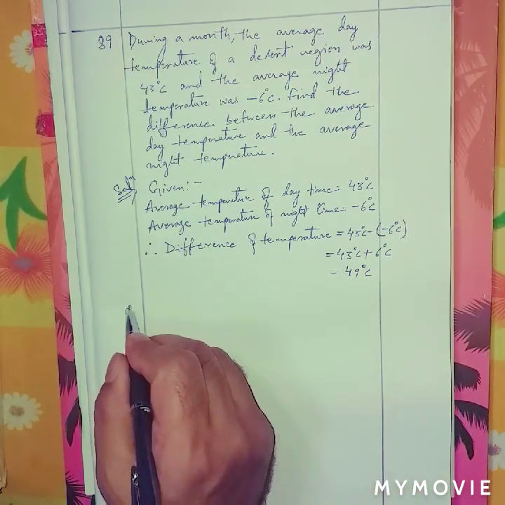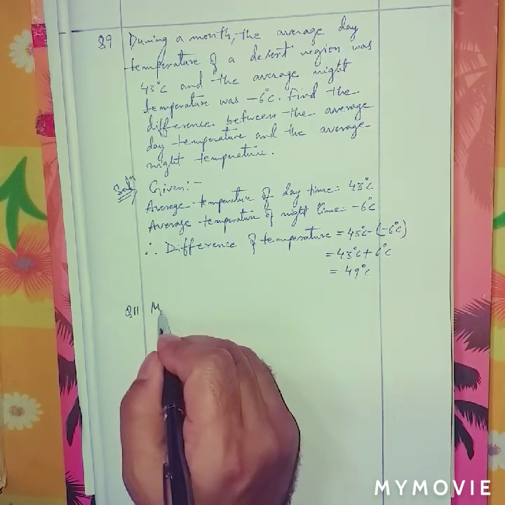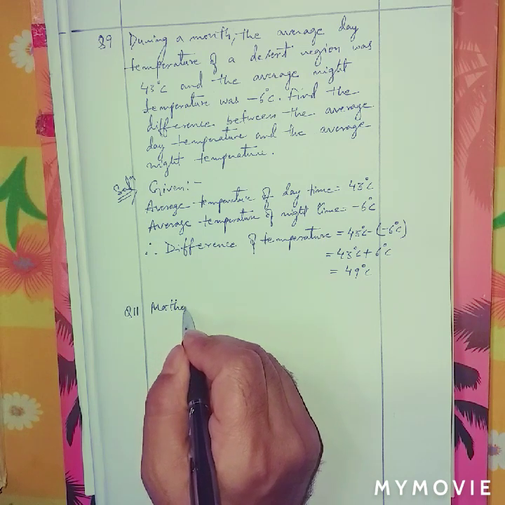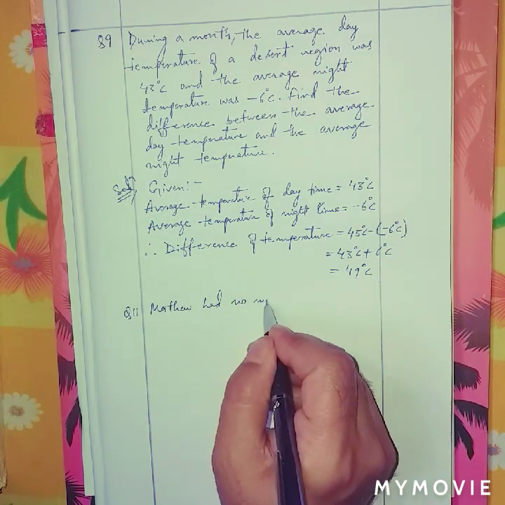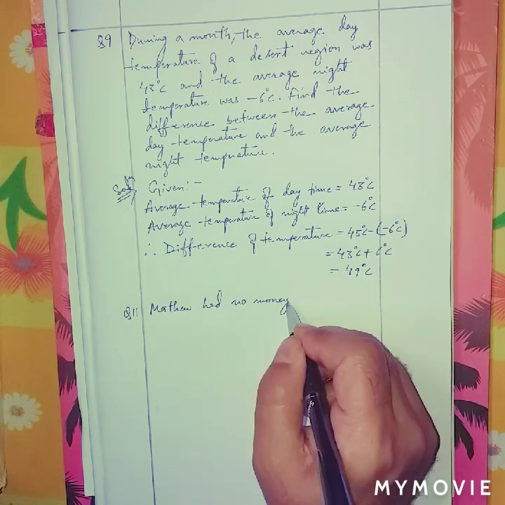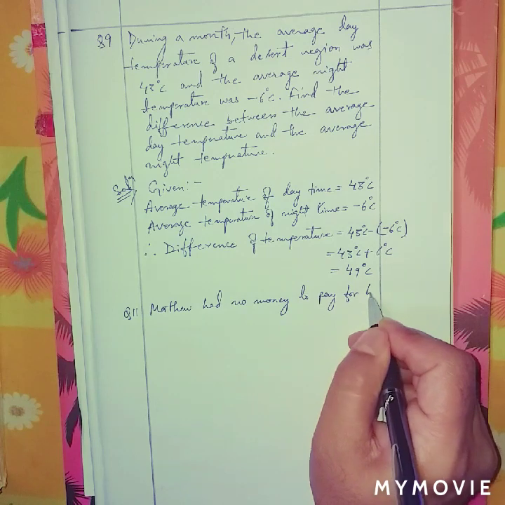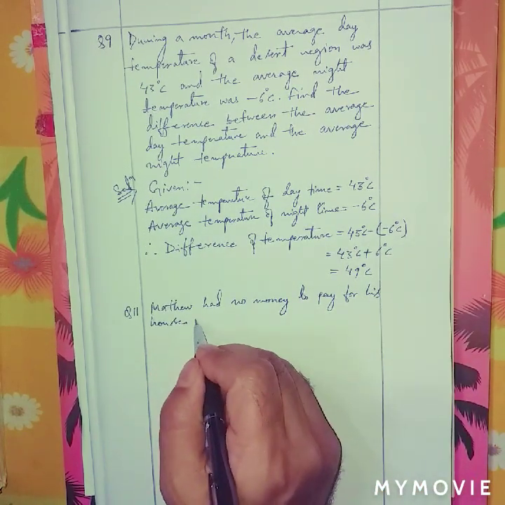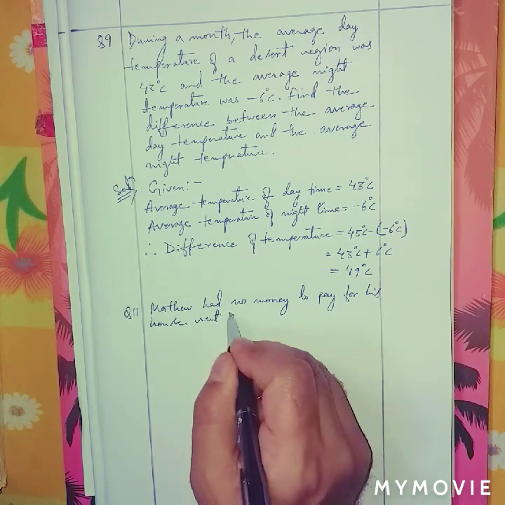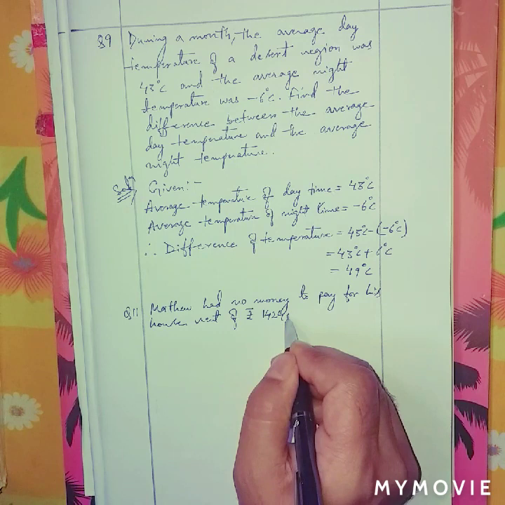Next question we are going for is question number 11. Now here a man Matthew had no money to pay for his house rent of rupees 14,240.